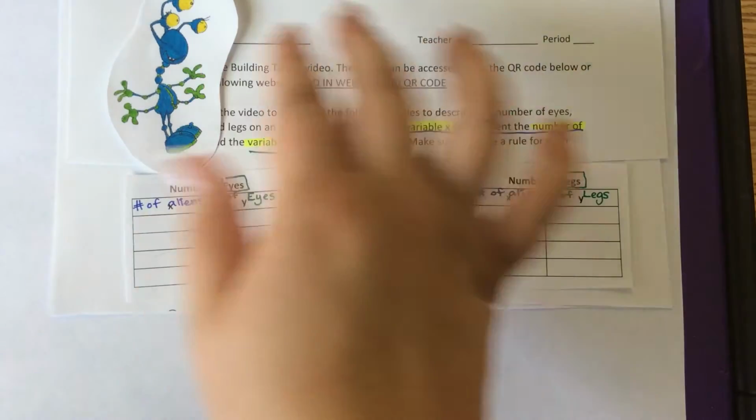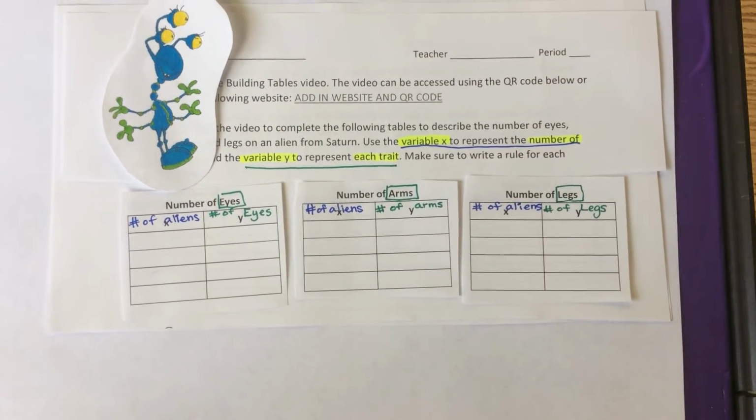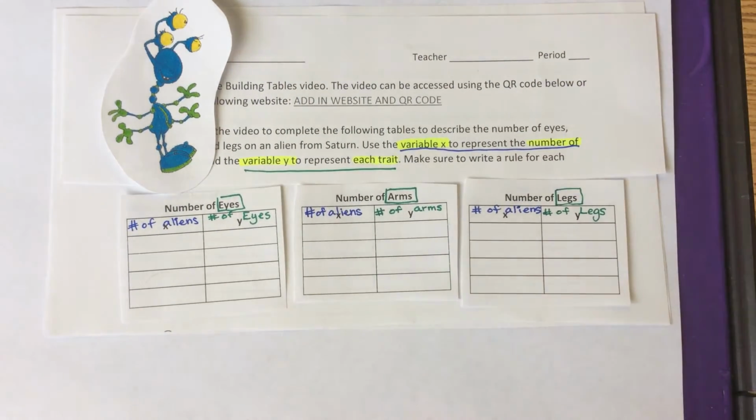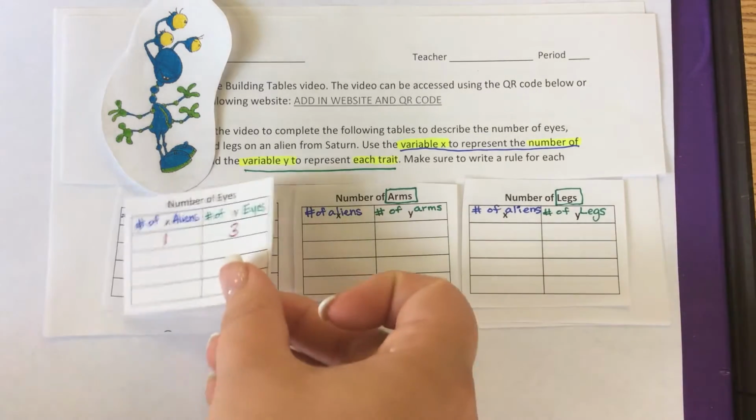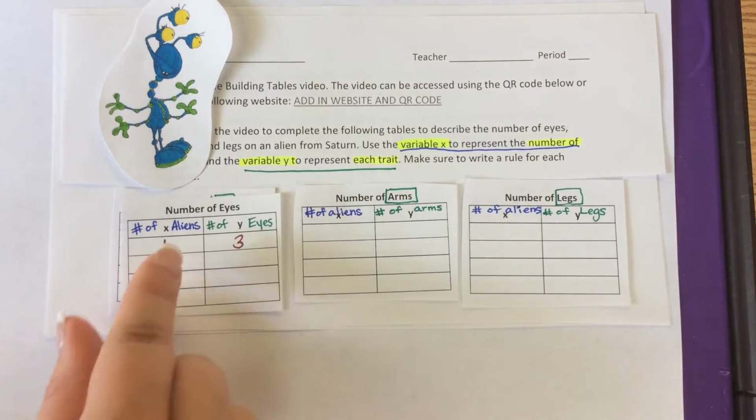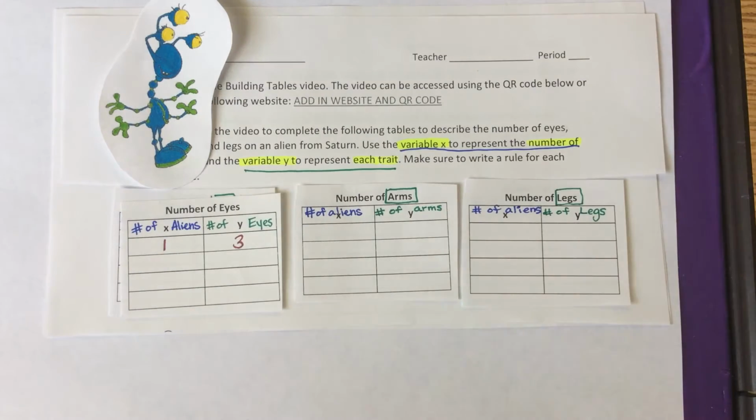This is an alien from Saturn. And we can use this alien to help us fill out these tables. When I look at this alien from Saturn, I see that he has 1, 2, 3 yellow eyes. So I'm going to go ahead and record that one alien has 3 eyes.